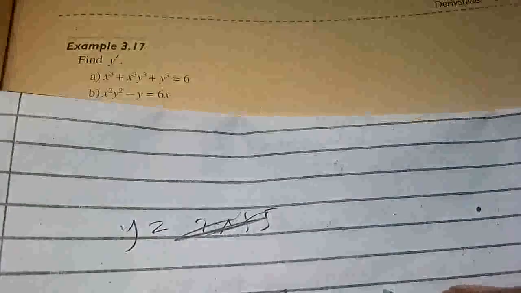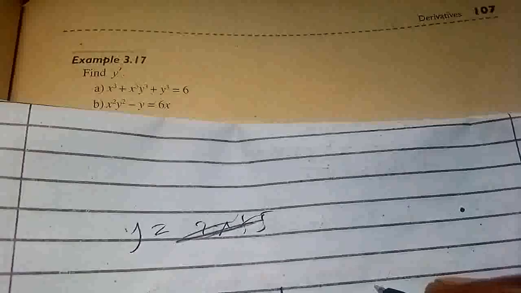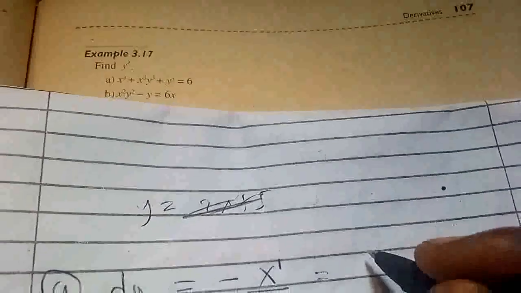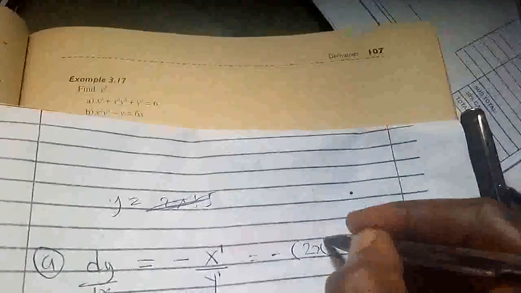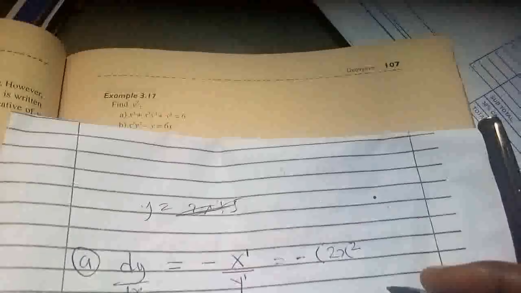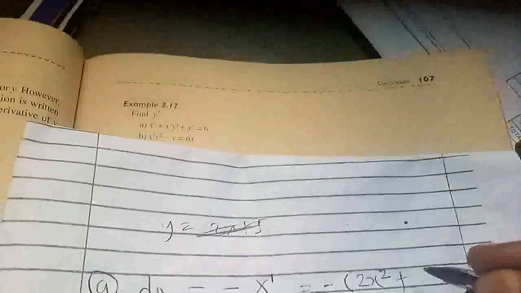Looking at the first question we have here, we have x cubed plus x cubed y cubed plus y cubed. The first x term I have is x cubed. If I differentiate x cubed, I'll get 3x squared. Then the next thing I have is x cubed y cubed. Remember, x cubed y cubed is a term. So we will keep the y cubed constant, we will not touch it. Then we'll only work on x cubed.